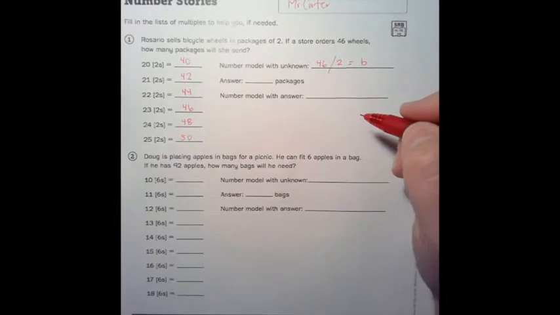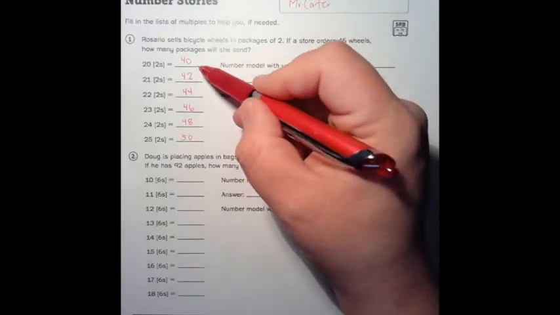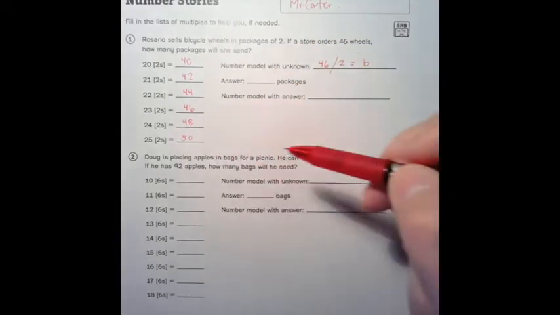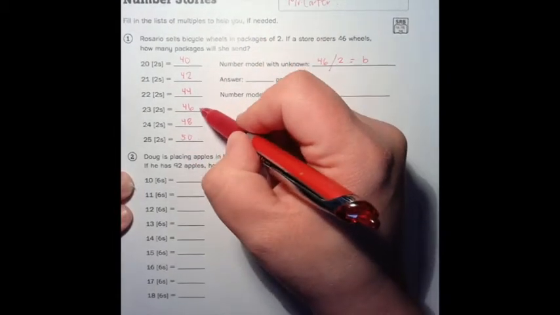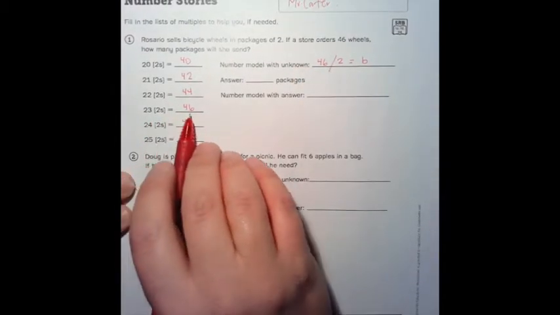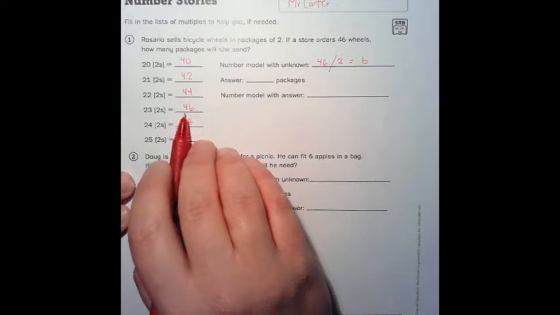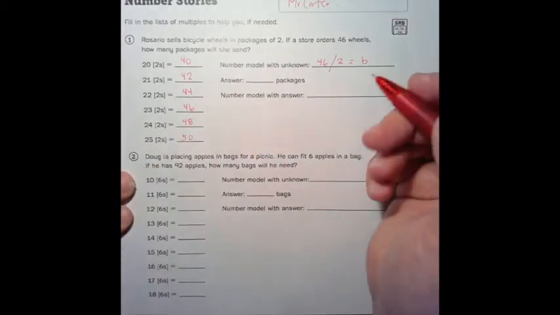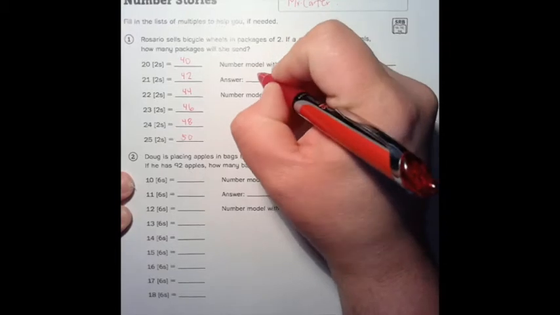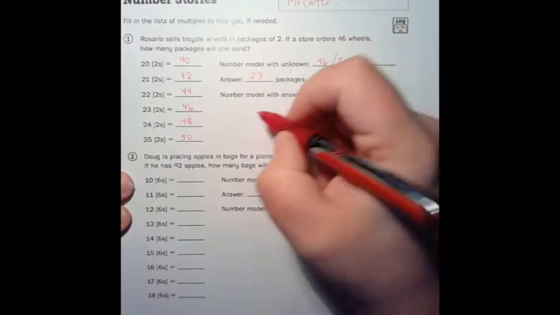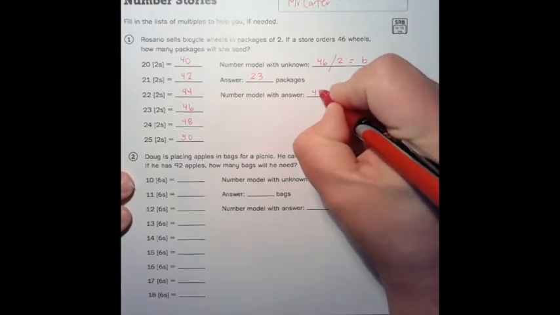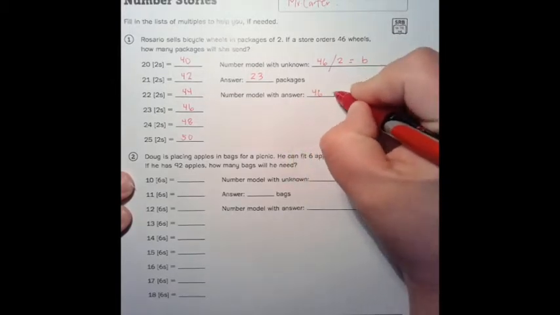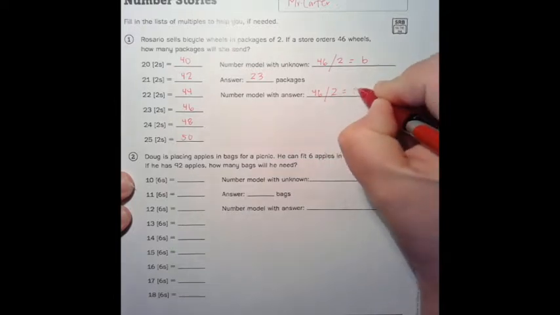So now if you look at our list of multiples, we'll know exactly what our answer is. If I look for 46 in our list, I see that 23 2's is 46. So we know that 46 divided by 2 would be 23. So our answer over here is 23. Our number model, this time with our answer, goes 46 divided by 2 equals 23.